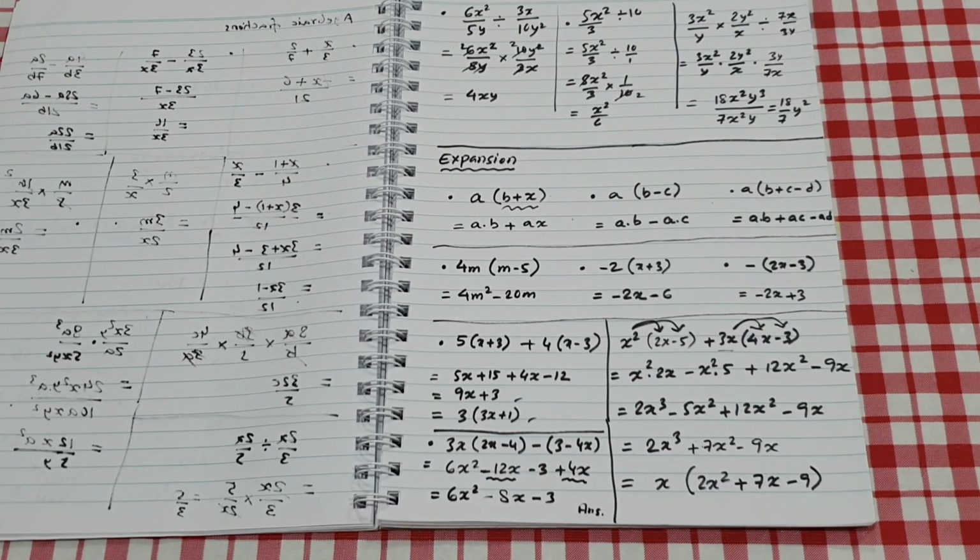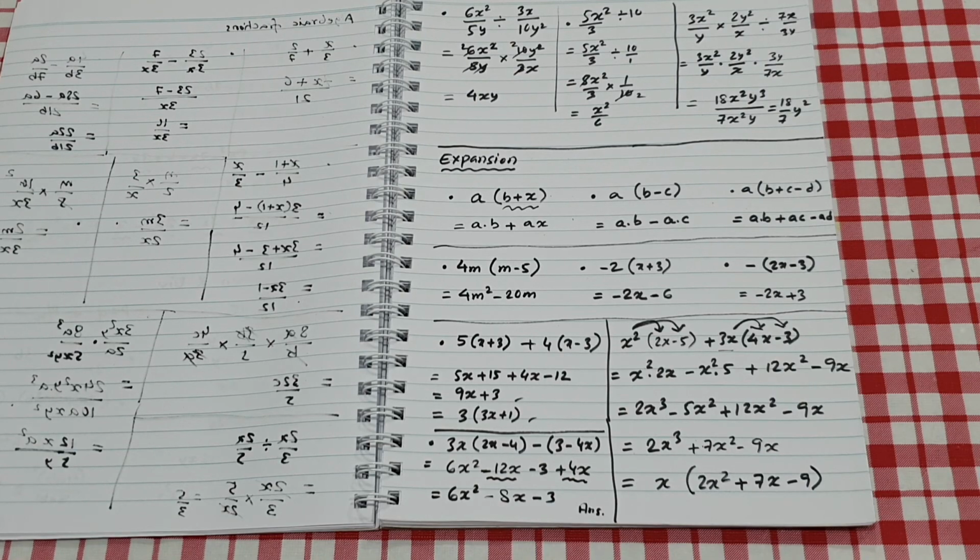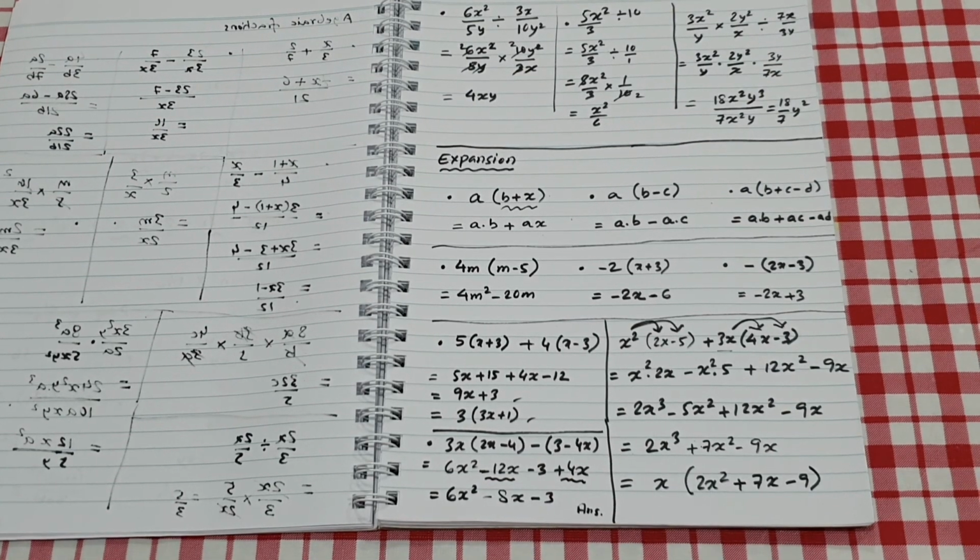So what we have done today is the expansion and multiplication and division of algebraic fractions.